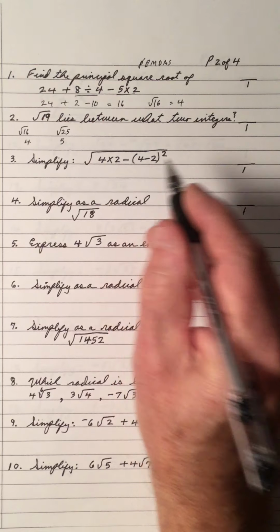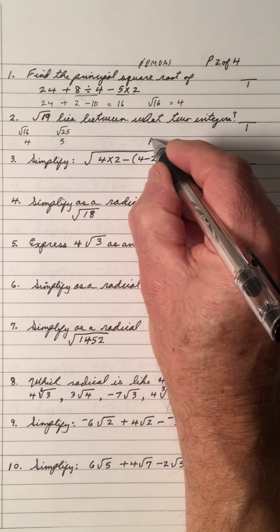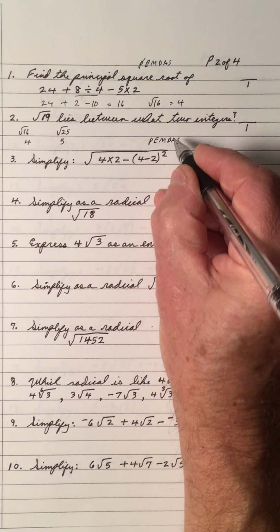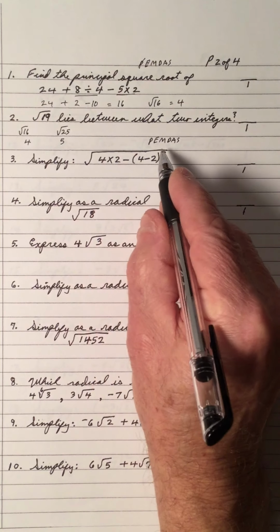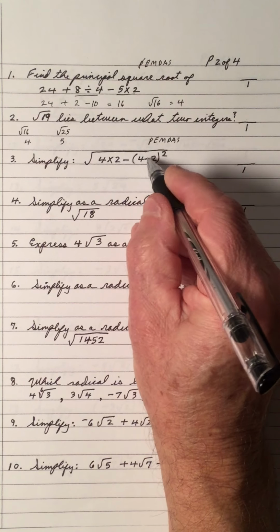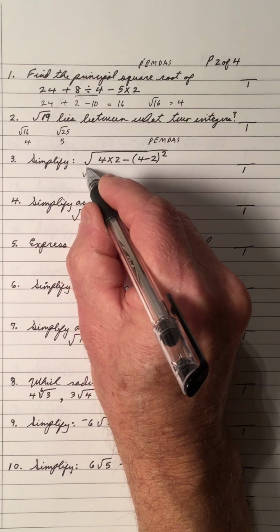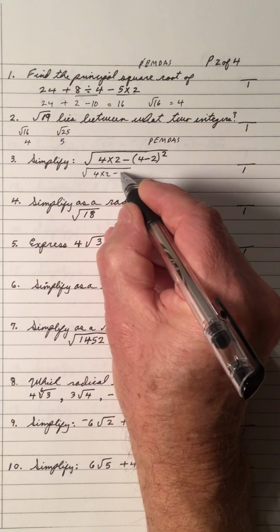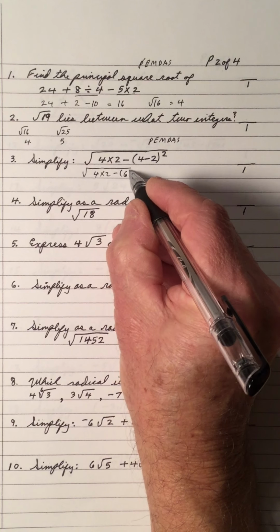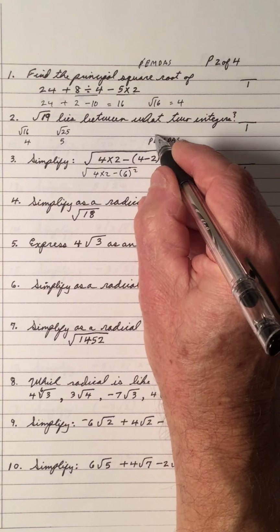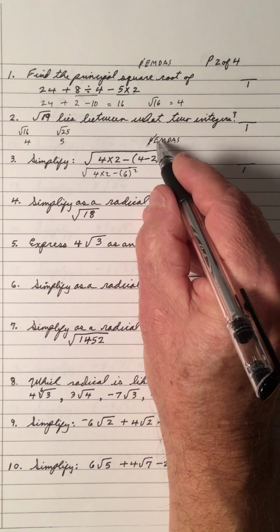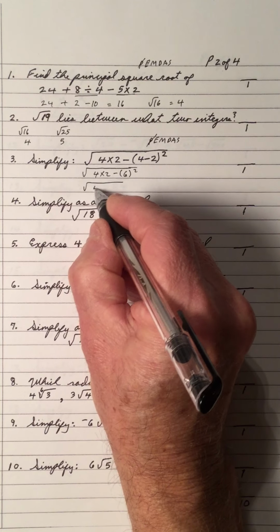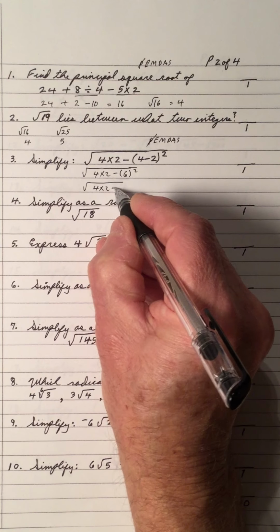Number 3, simplify. And again, we look at PEMDAS, or BEDMAS. And if you can see, I have a bracket here. So let's work out that bracket first. 4 minus 2, that's a 2, squared. So I did inside of the bracket first. Now I have to do my exponent.